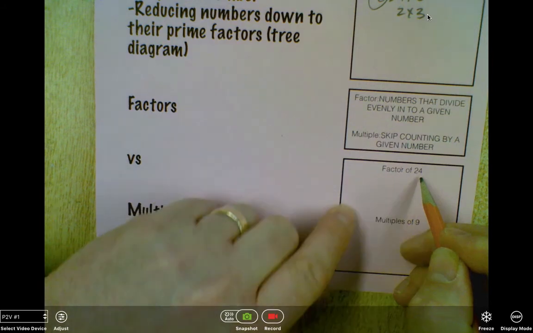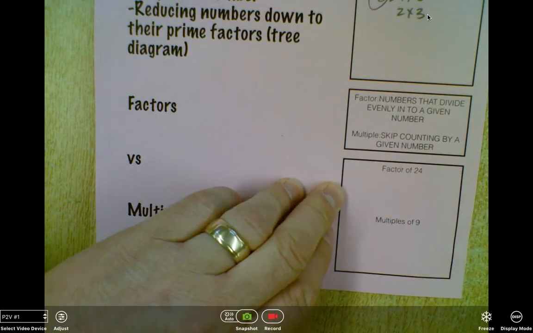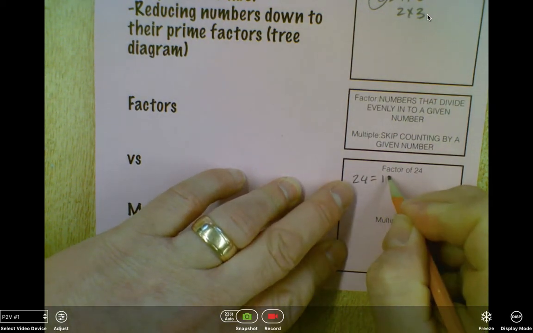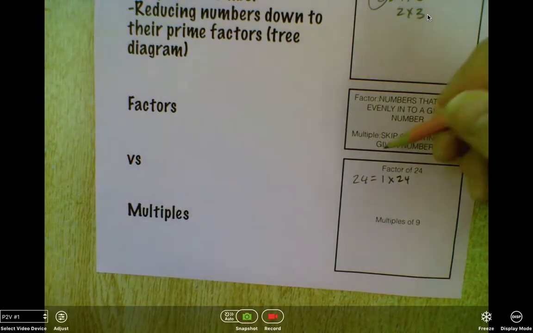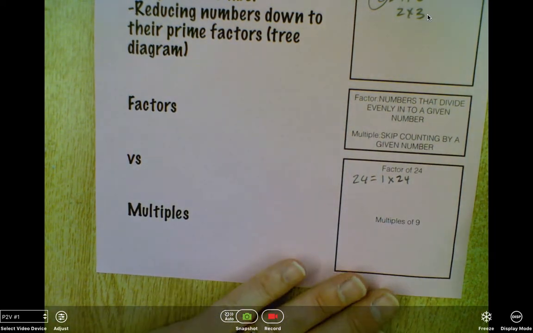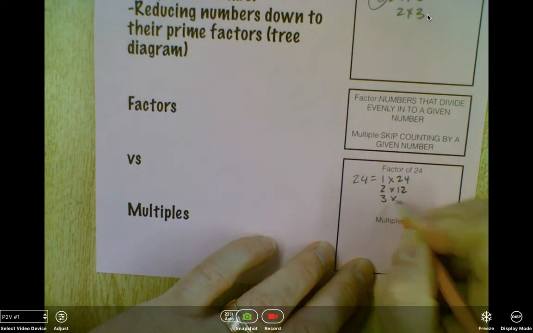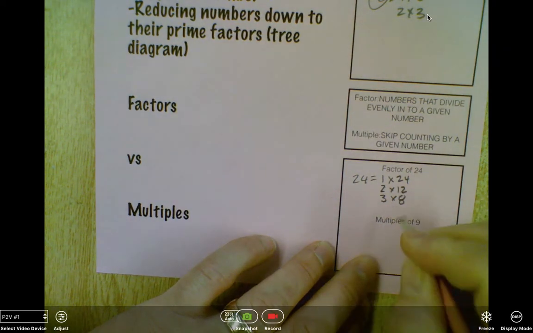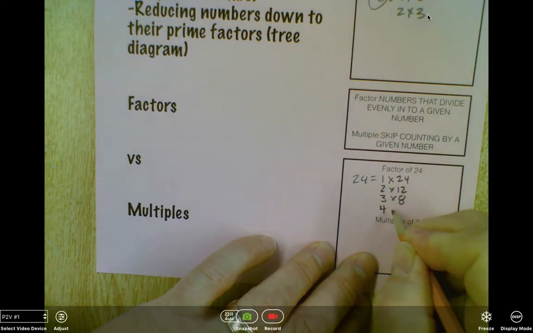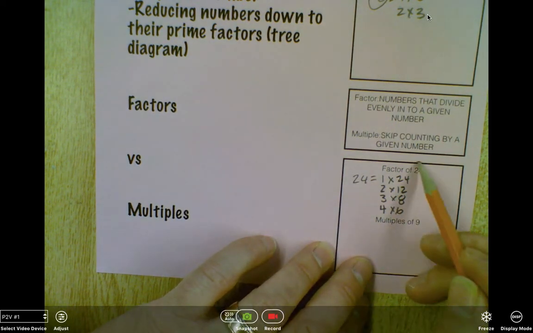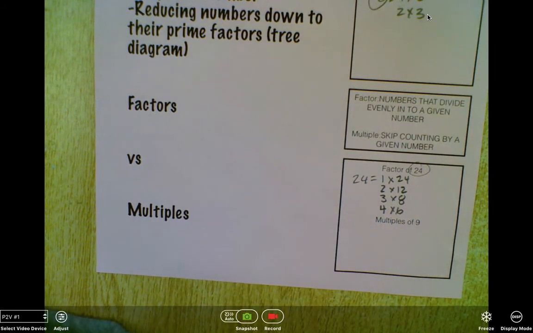Factors of 24. Well, let's see. Basically, what are all the numbers you can multiply together to make 24? This is the way I do it in an organized way. I know 1 times 24. So that means that 1 and 24 are both factors of 24. They both evenly go into it. I can go 2 times 12. I can do 3 times 8, I think. 4 times 6. And 5, nope, no 5s, and that's it. So 24 has 8 factors: 1, 2, 3, 4, 6, 8, 12, 24. So there you are. So that's what a factor is.